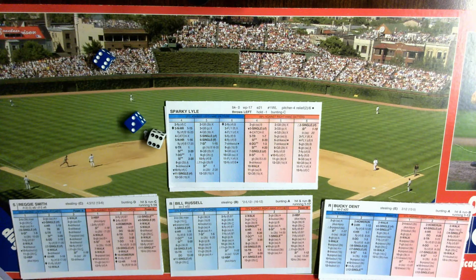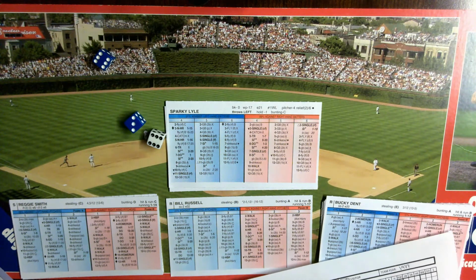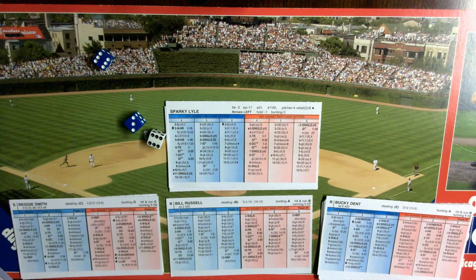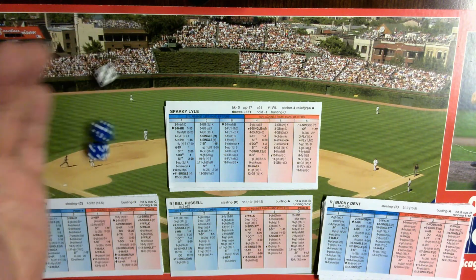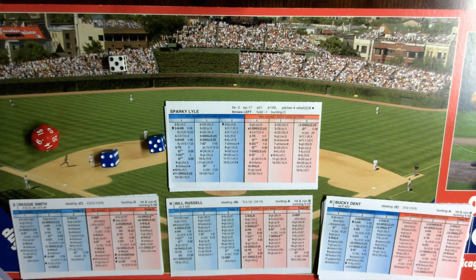Shortstop is Bucky Dent. Dent is a 2 and a 20. So that is a 6, and then a 14.